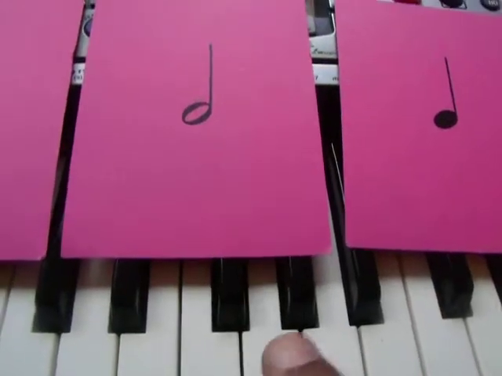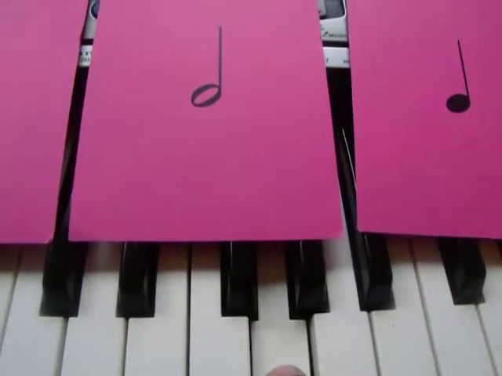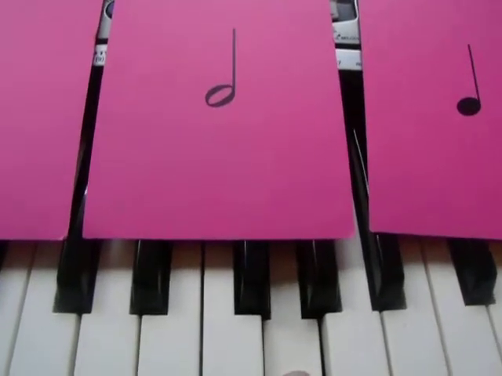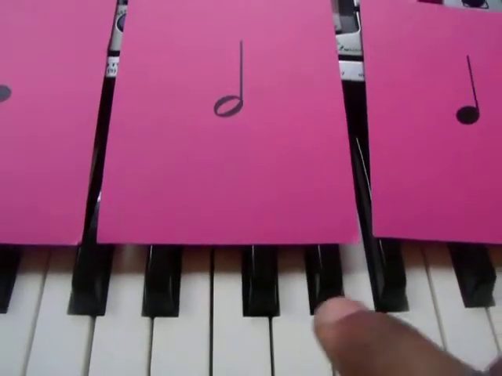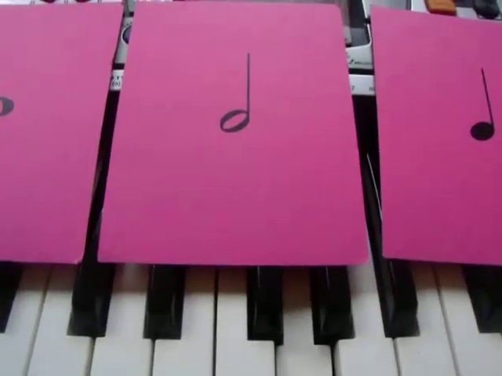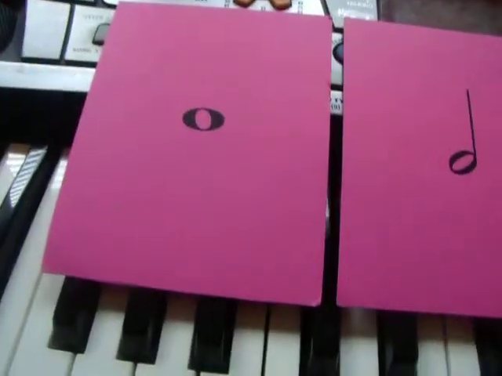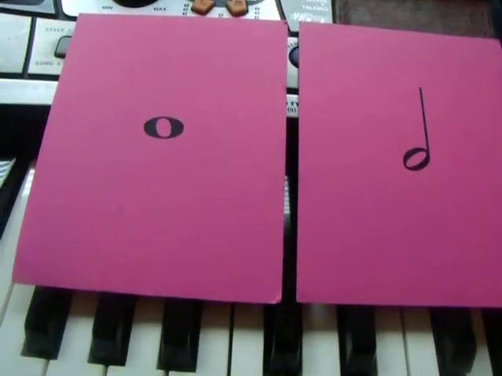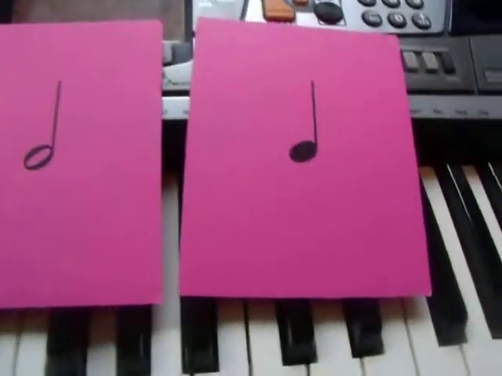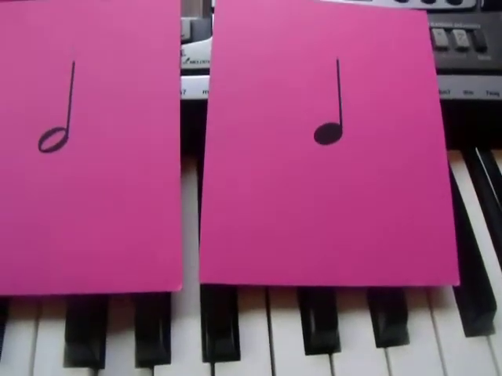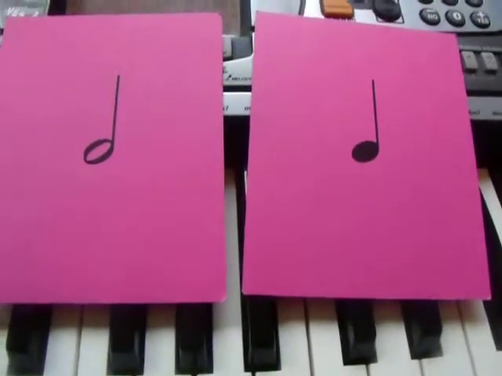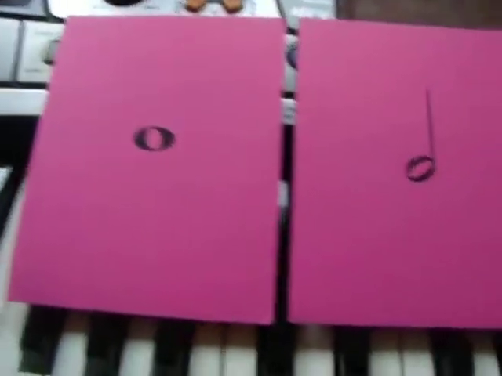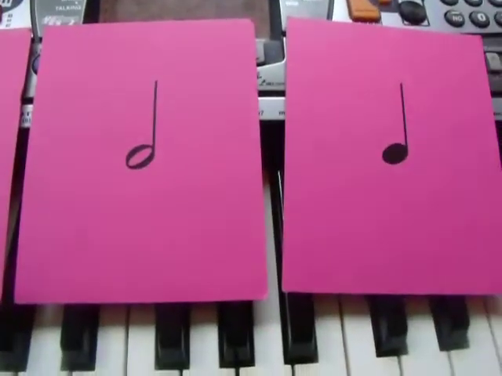Notice with the metronome, it's every beat. Whereas the half note would be 1, 2, 3, 4, or 1, 2, 1, 2. Whole note, 1, 2, 3, 4. Now quarter notes, 1, 2, 3, 4, 1, 2, 3, 4. And so it is important to understand these three different notes.